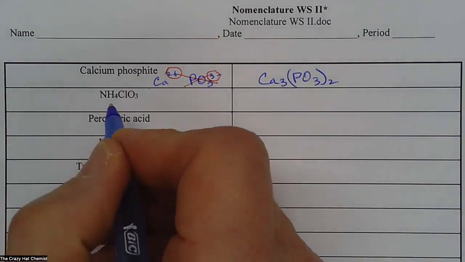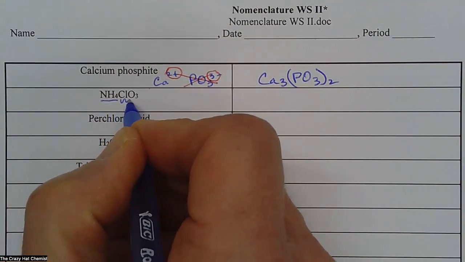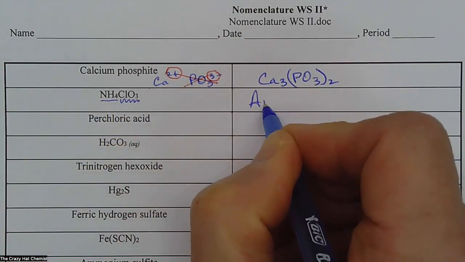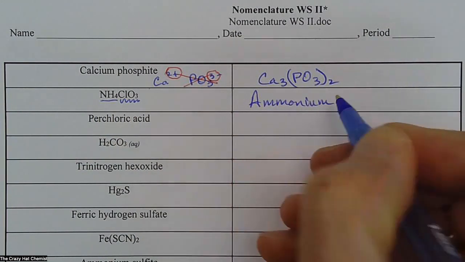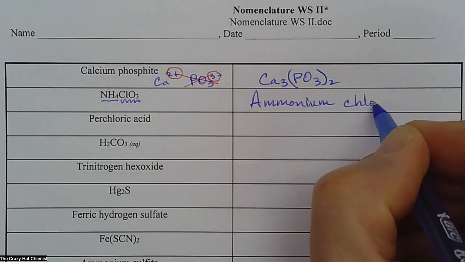All right. The next one is ammonium chlorate. Ammonium chlorate.